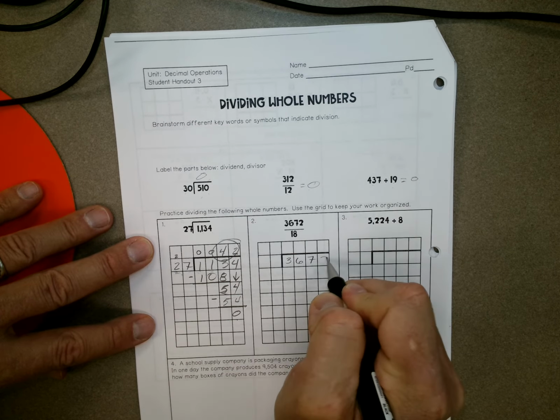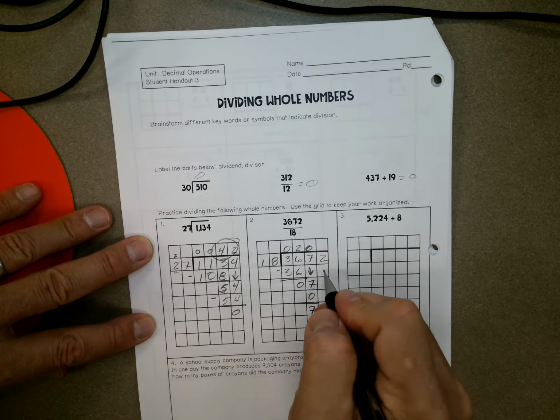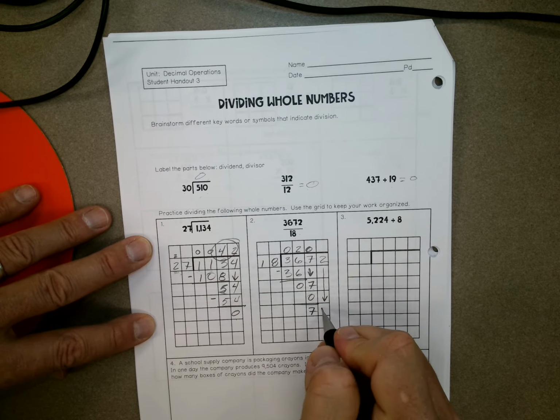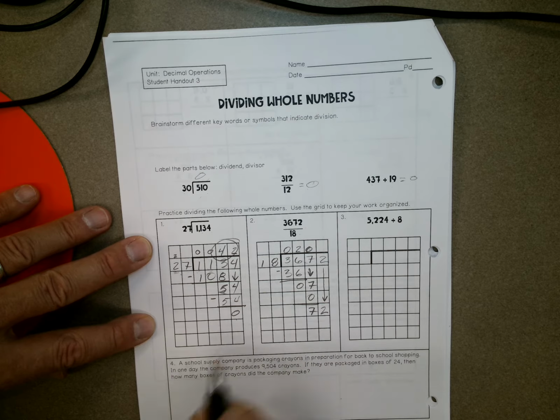That is 36. 18 times 2 is 36. We subtract and get 0. We need to bring this 7 down, you see. 18 into 7. Well, it won't go, so I have to put a 0 there. I could multiply through by the 0. 18 times 0 is 0. There's my 7. And now I bring down the 2.